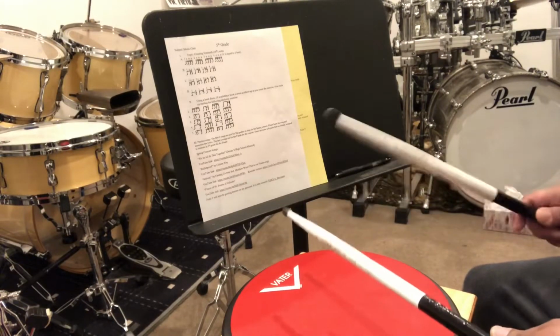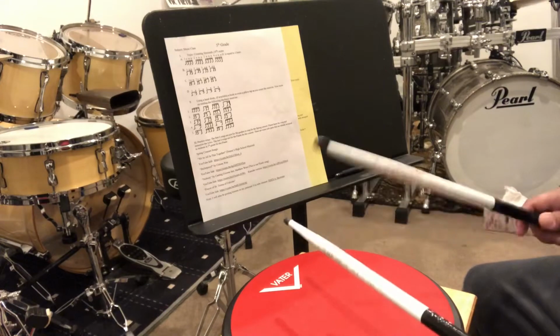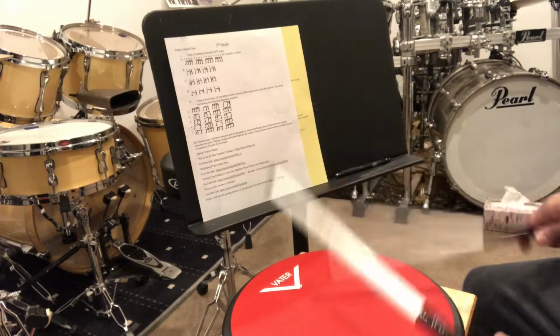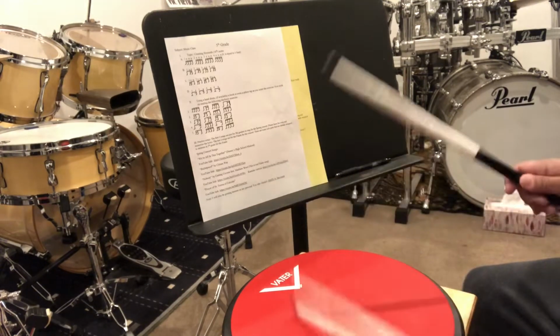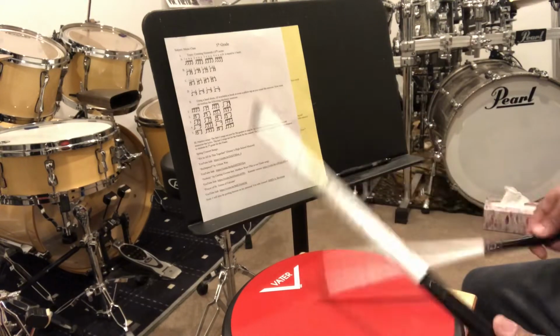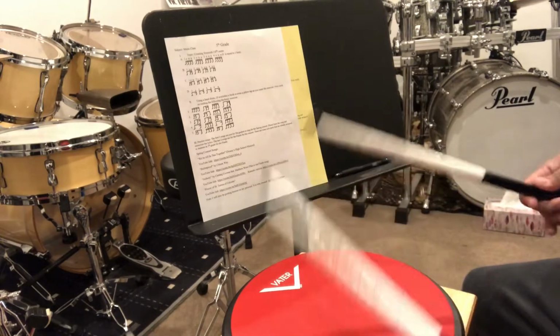1 E and a 2 E and a 3 E and a 4 E and a, 1 E and a 2 E and a 3 E and a 4 E and a, 1 E and a 2 E and a 3 E and a 4 E and a.